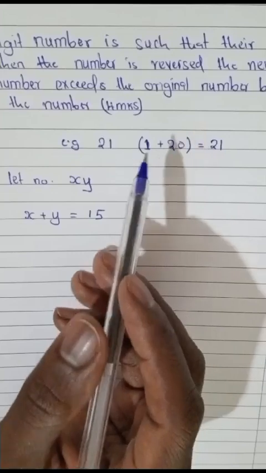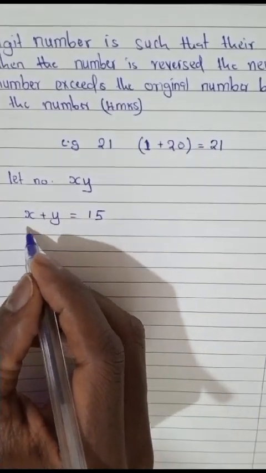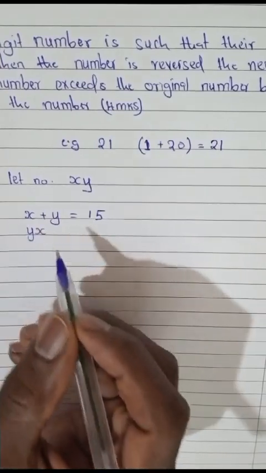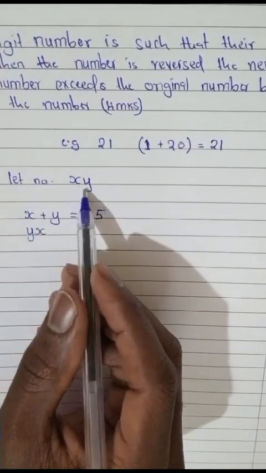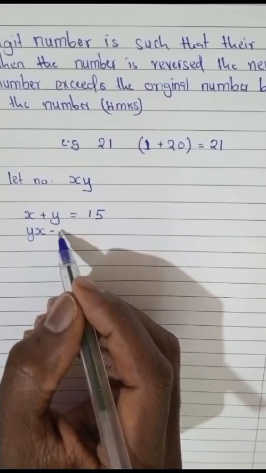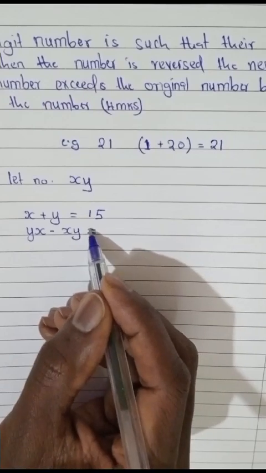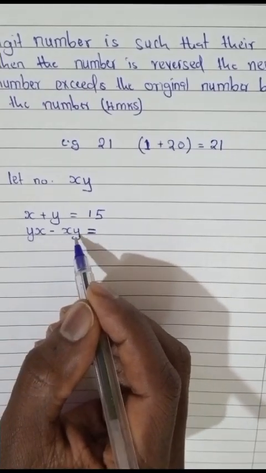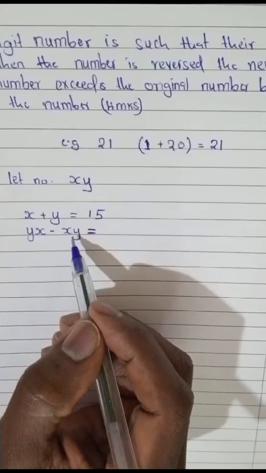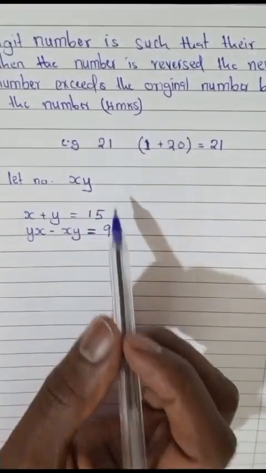I am told when the number is reversed, the newly formed number exceeds the original number by 9. When this number xy is reversed, it will become yx, minus the original number, which is xy. This reversed number yx exceeds the original number, which is xy, by 9. Then you are told to find the number.